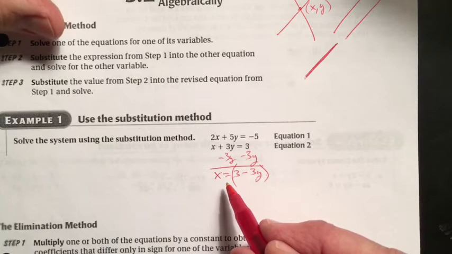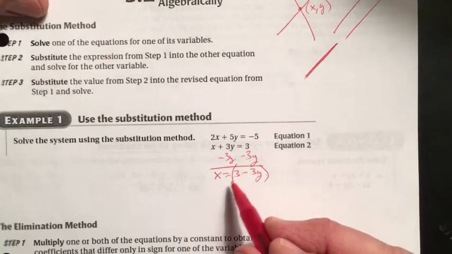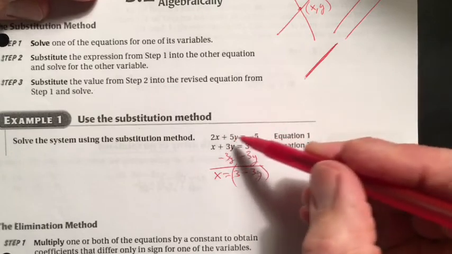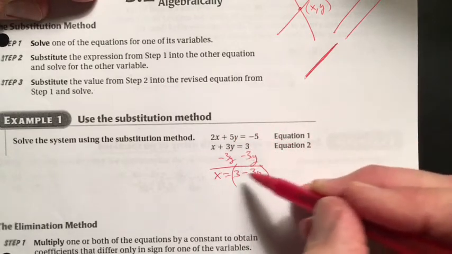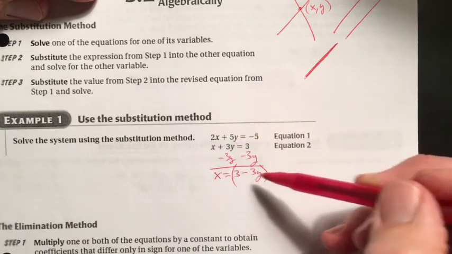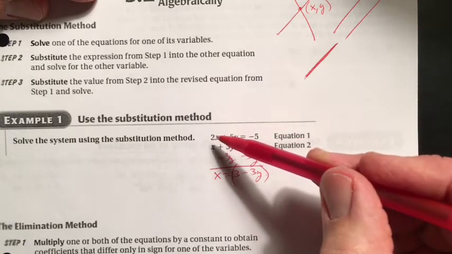Step 2, substitute the expression from step 1 into the other equation. Here's the other equation. We didn't touch this yet. We have x equals this quantity. Let's go to the x right here, kick it out of there, and put this quantity in its place.